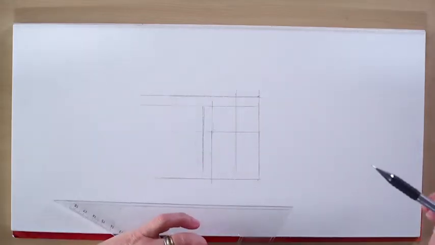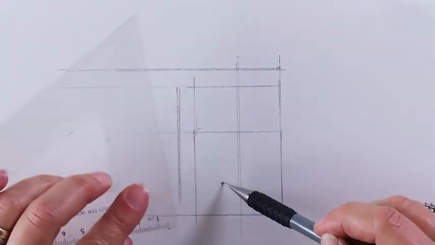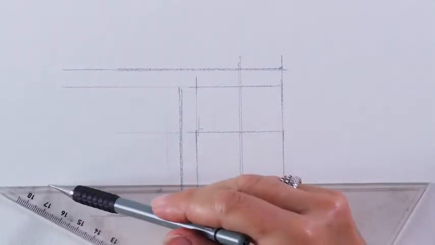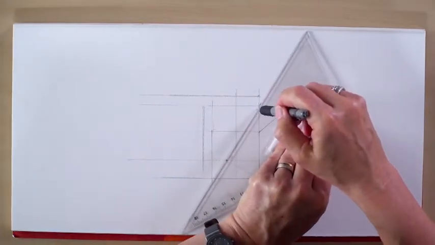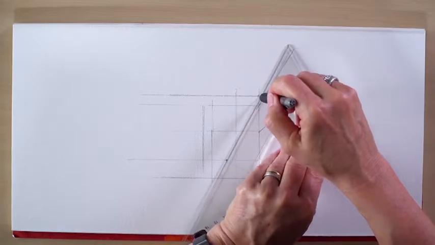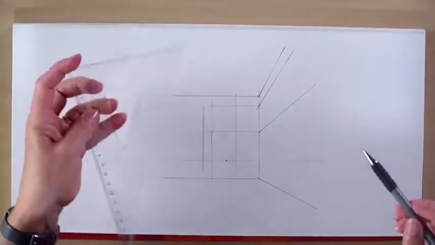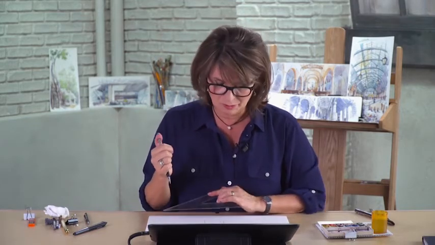Now that I have some big shapes in, I'm going to find my vanishing point and eye level line. And now I can use that vanishing point to help me pull the perspective forward. And now I can start to add some more information about the arches, both the straight-on ones and the ones that we see vanishing in perspective.